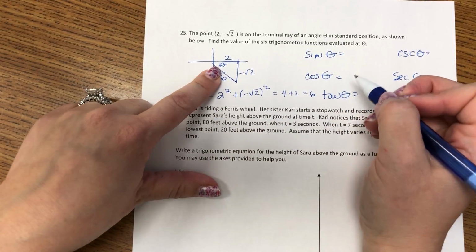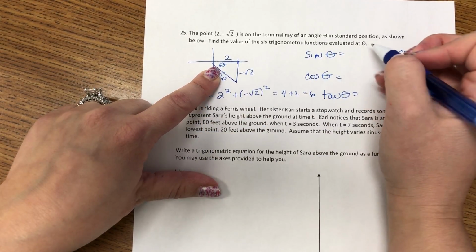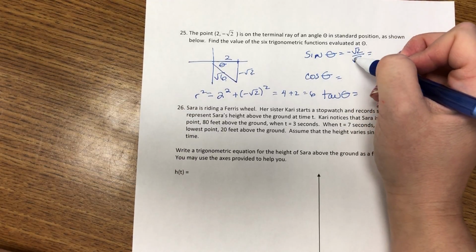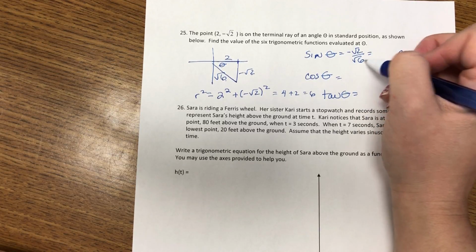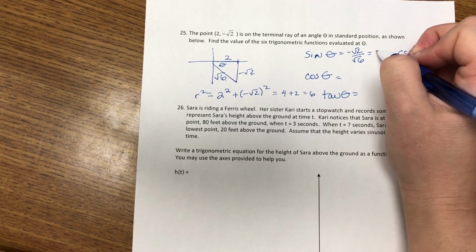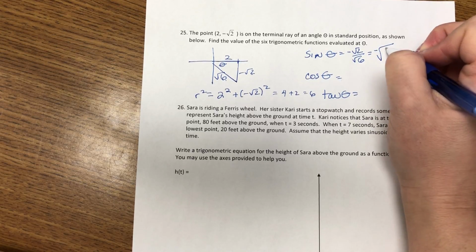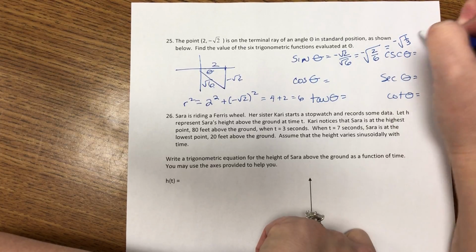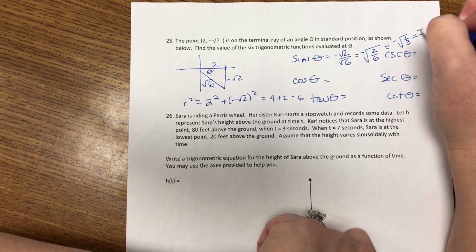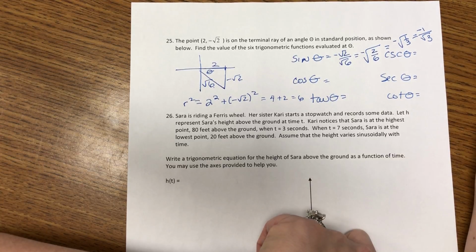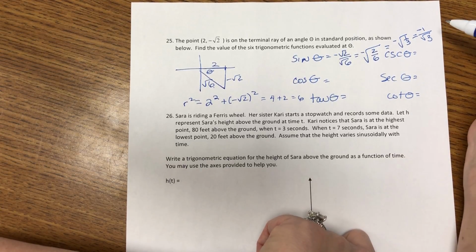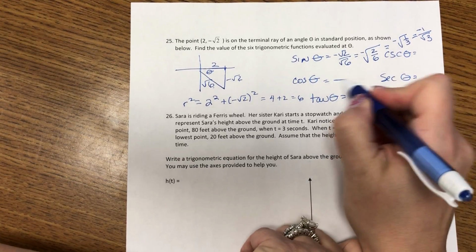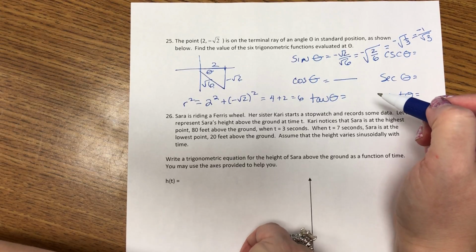Sine, here's my angle. So sine is opposite over hypotenuse. Because they're both radicals and the 2 and 6 can reduce, you can reduce that to something like this. And the square root of 1 is 1. On the progress check, I'm not sure if it's going to have to be reduced. We will make sure to tell you in class how we're going to want your answer.